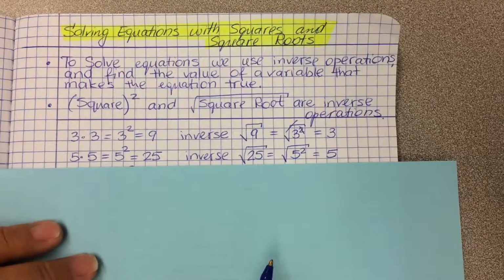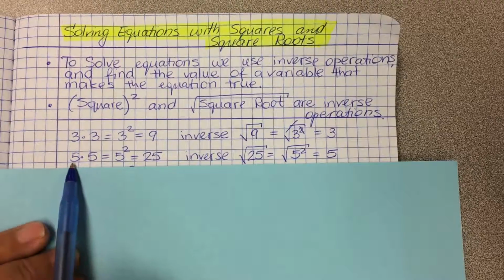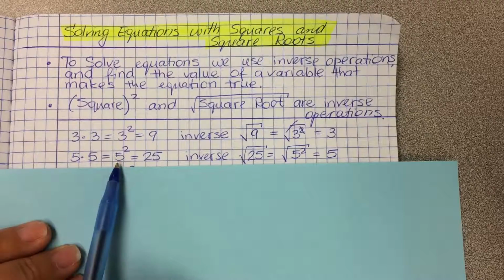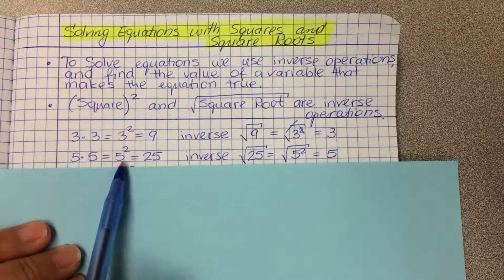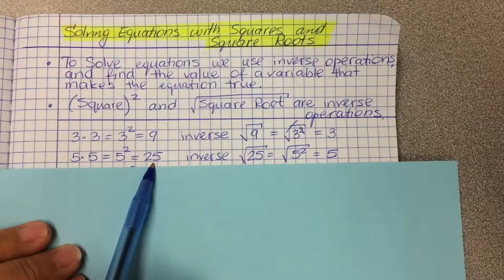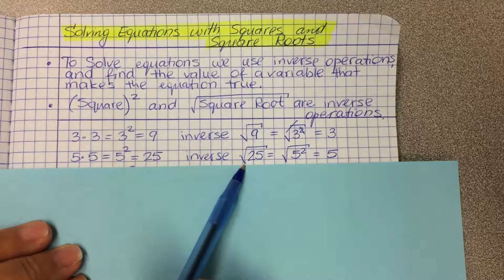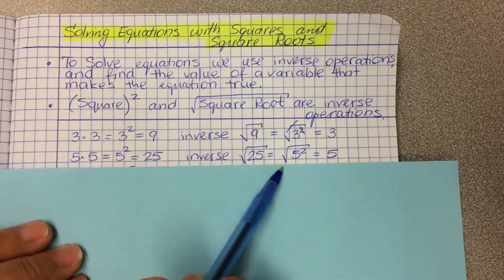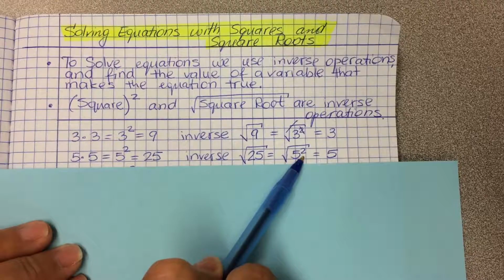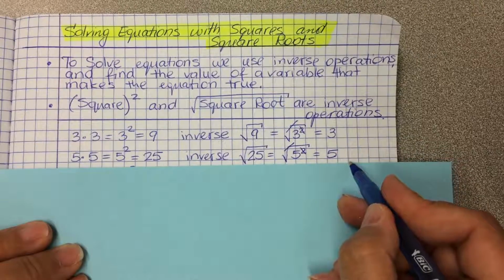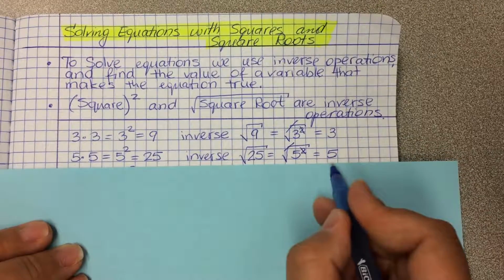Let's see another example for the pattern. Multiplying a number times itself, times 5. 5 times 5 means 5 squared. 5 squared is 25 because 5 times 5 is 25. Inverse that. The square root of 25 is the square root of 5 squared, which is the 25. Square root and square are inverse operations. The answer is 5. The square root of 25 is 5.